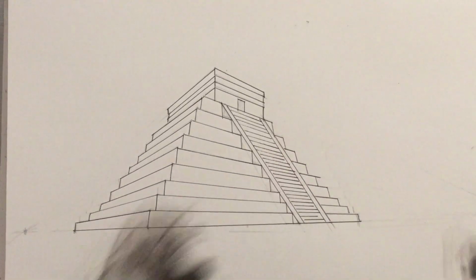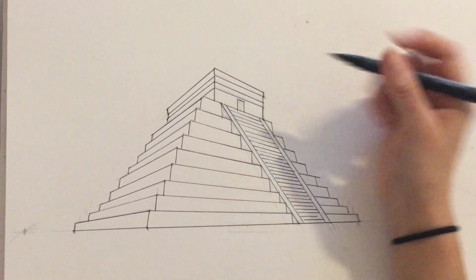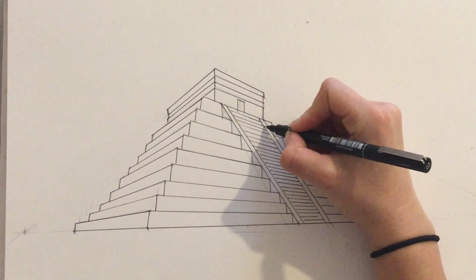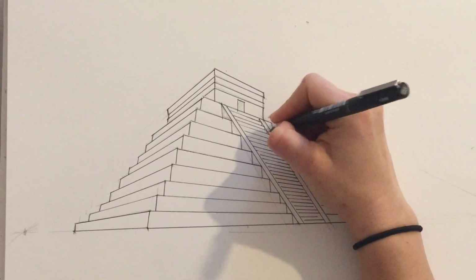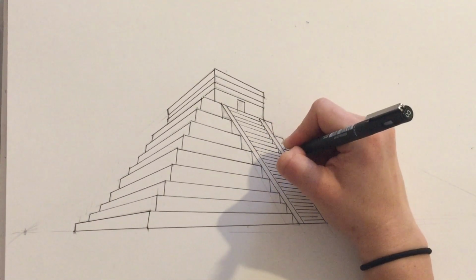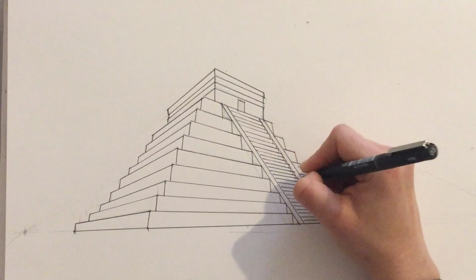Okay, so to continue on from that, to make the steps look effective, we need to do the same thing that we've done here with the triangles for the shadow. So each place the step meets the slope, I am just doing a little downwards arc. It doesn't look like much, but it'll add to the effect of it. And you'll see where you haven't quite met the slope as well.